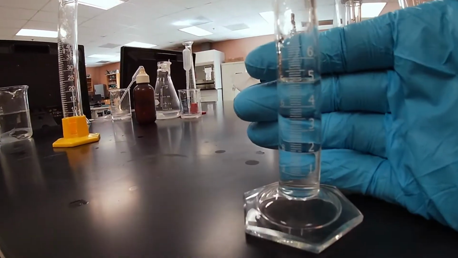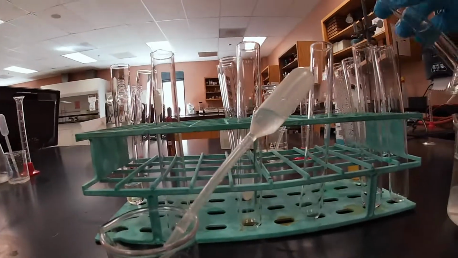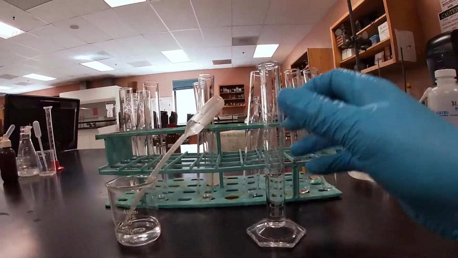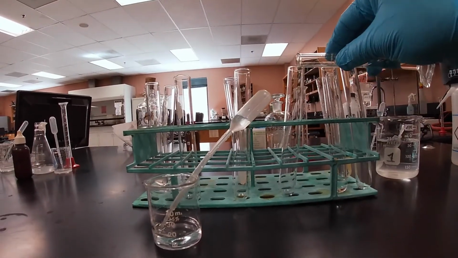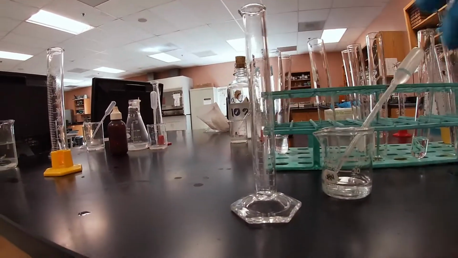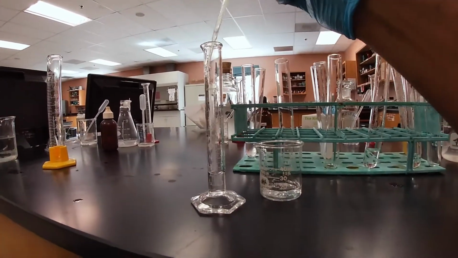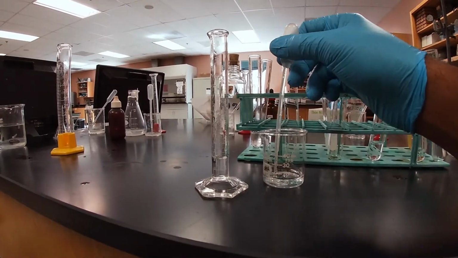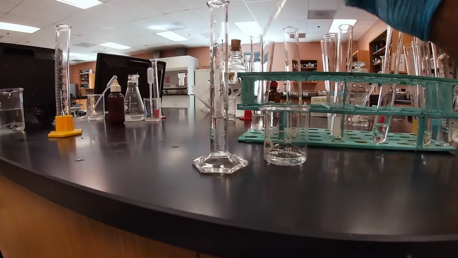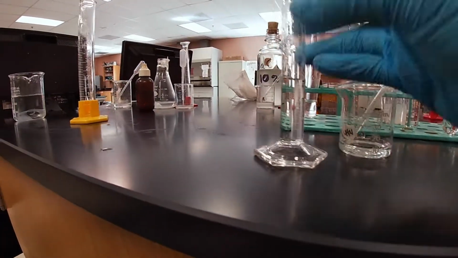Here, let me see, hopefully you can see. 5 milliliters, we're gonna put it into our first test tube. So first test tube, 5 milliliters. We're gonna get a second test tube, measure out another 5. Right on the money.